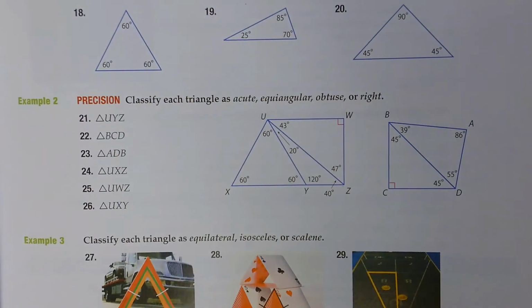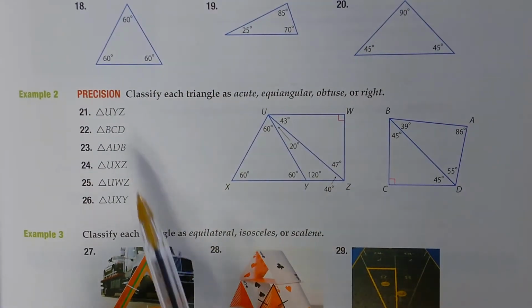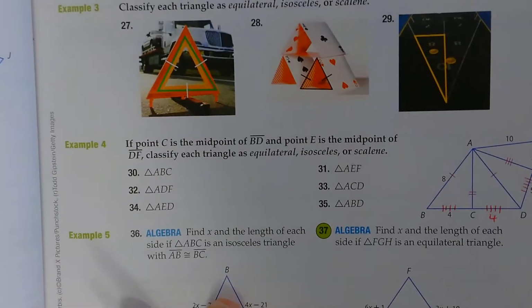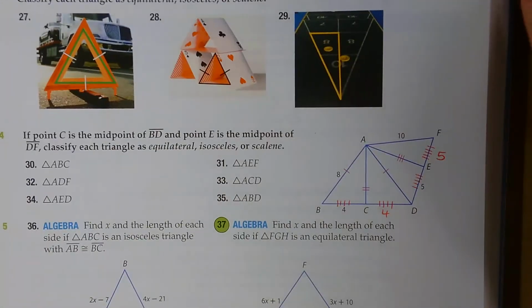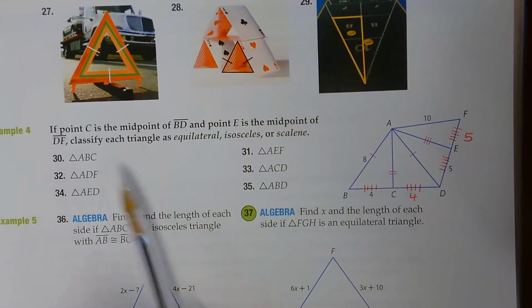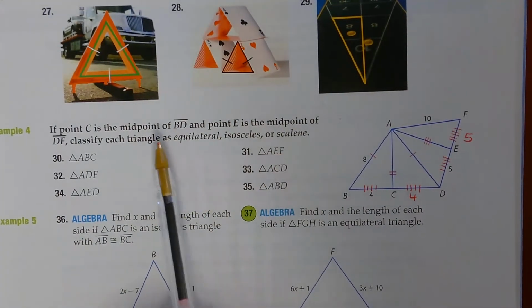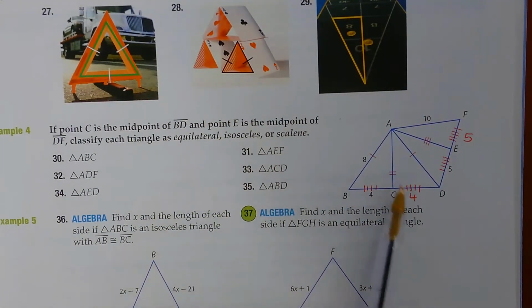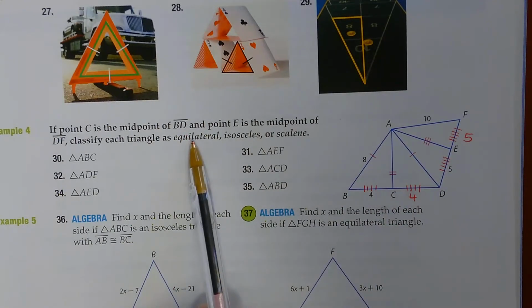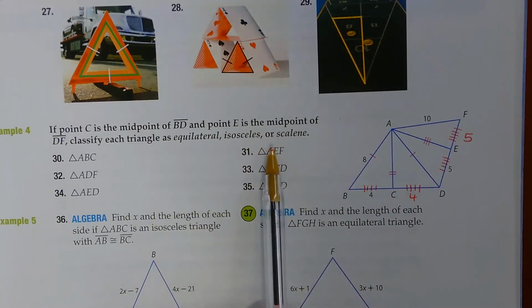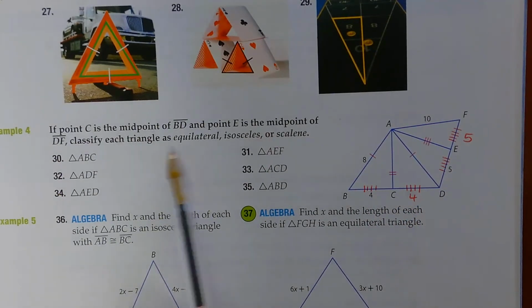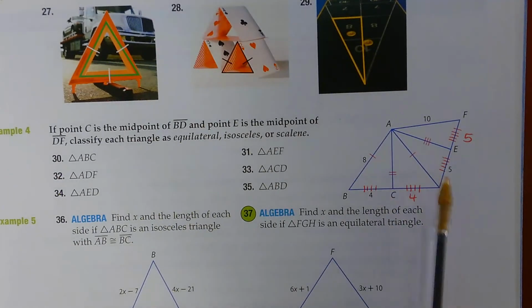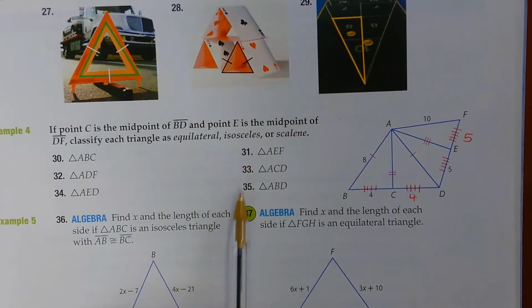Okay, so down here, I want to go down to 30 through 35. For this one, I'm only going to go over naming by sides because honestly, that's a little bit harder than naming by angles. So we're going to go over this picture, and your choices are going to be equilateral, isosceles, or scalene. Okay, I went through and I marked the picture with the additional things that we knew based on what they told me in this given part. So it's all marked for you. Now we're going to just run through these different names.